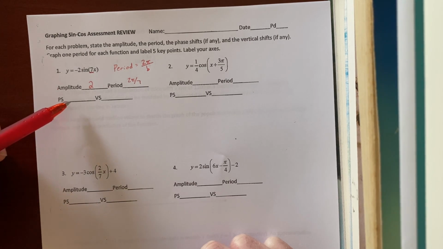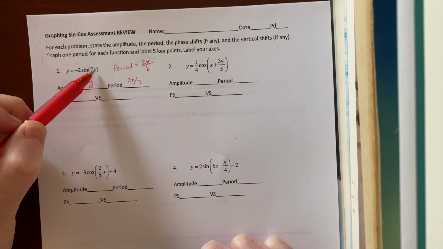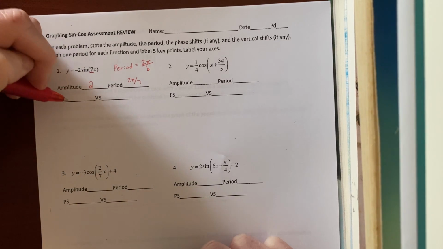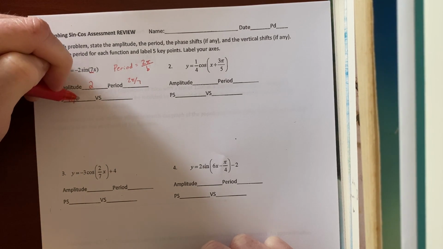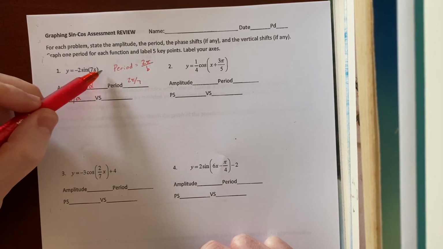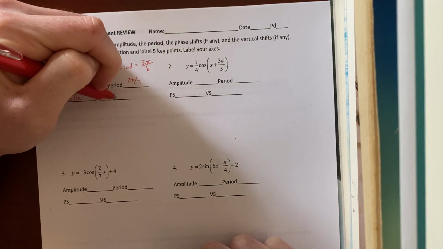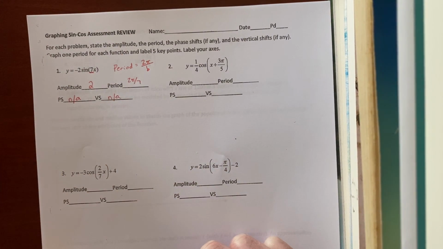A phase shift is if you were adding or subtracting a number to this x term inside of parentheses. There is none, so I can just put not applicable. And then the vertical shift, that would be the k value, if there was adding or subtracting on the outside there. Once again, there is none, so not applicable there as well.